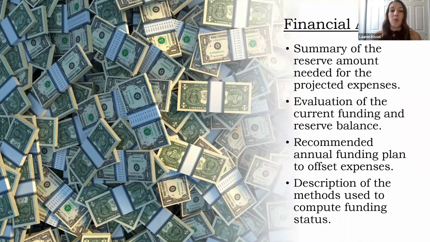So they will speak with us regarding how much we're contributing currently on an annual basis to your capital reserve, and also how much you have in your capital reserve account already. So they use those numbers as the basis to start the projections of the funding needed for your capital reserve.